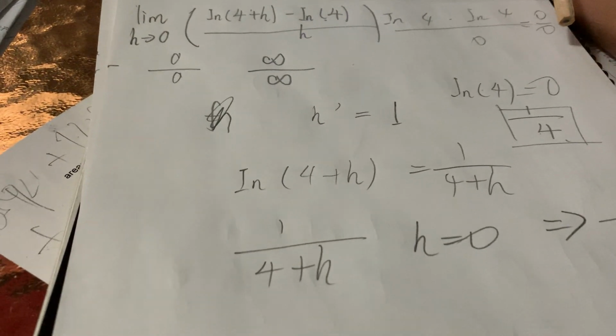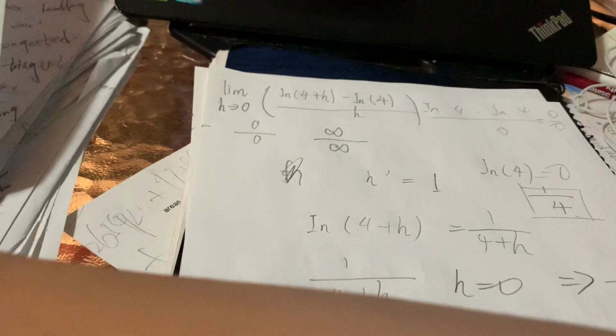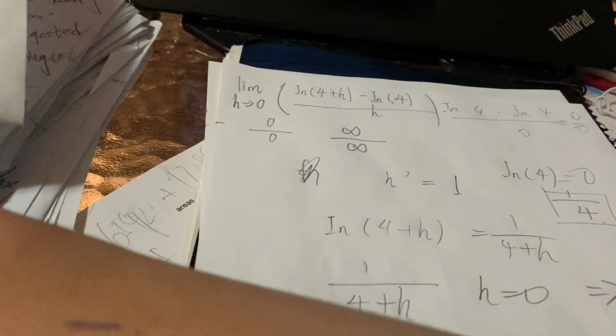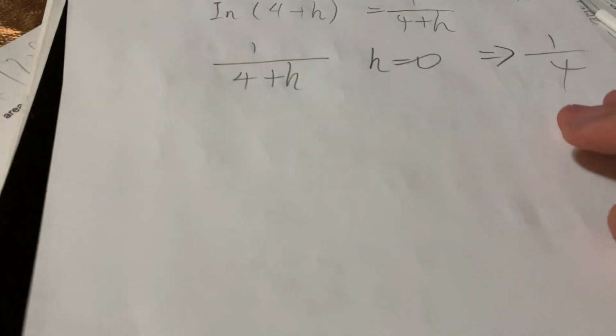19. Well, 19 is the hardest problem, I think. So I'm trying to do this. Before that, I'm going to try guessing.